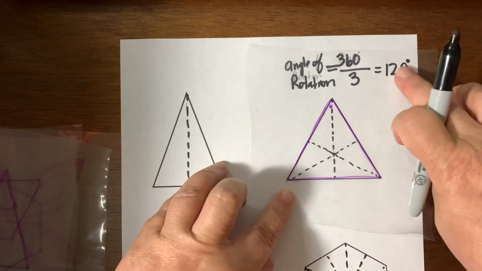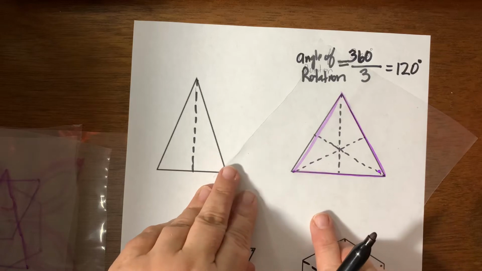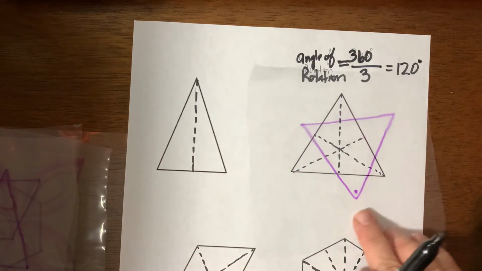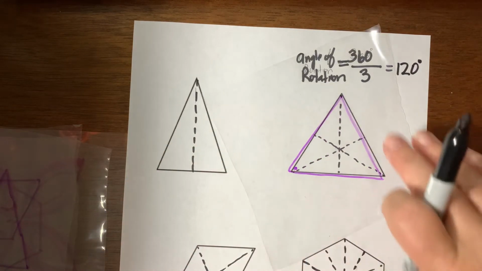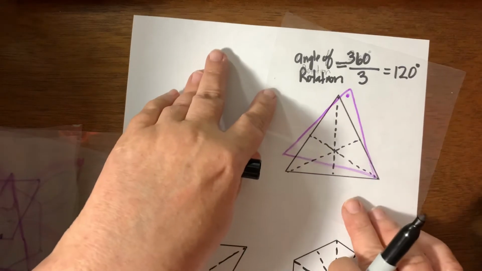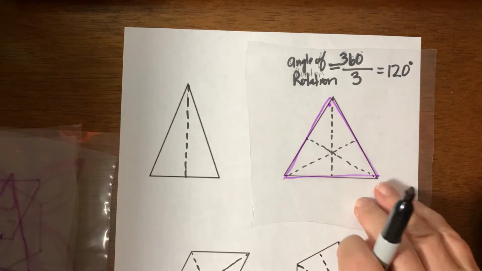So that means to get from here to here is 120 degrees, from here to here is 120 degrees, and then to go back around again is another 120 degrees.